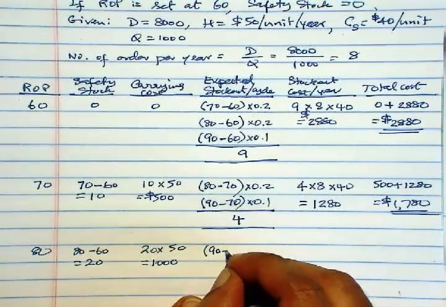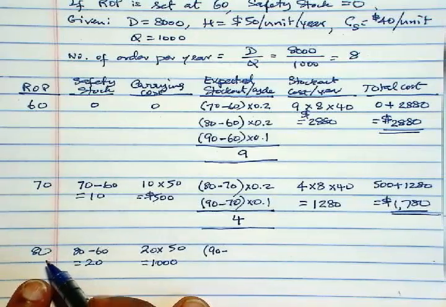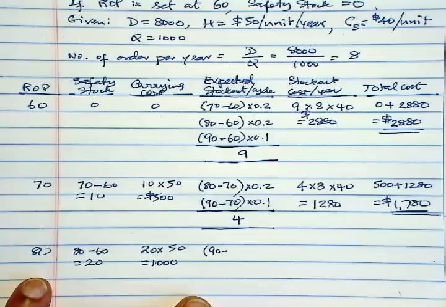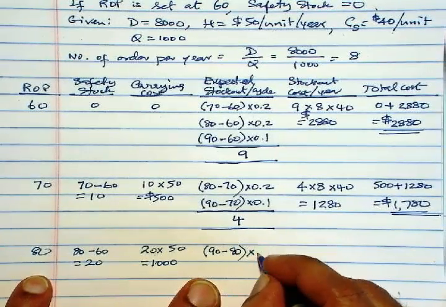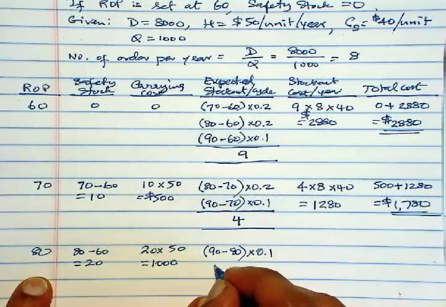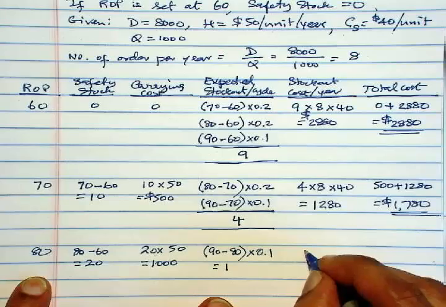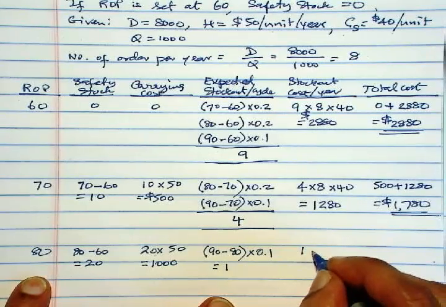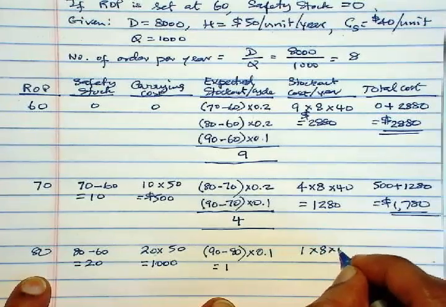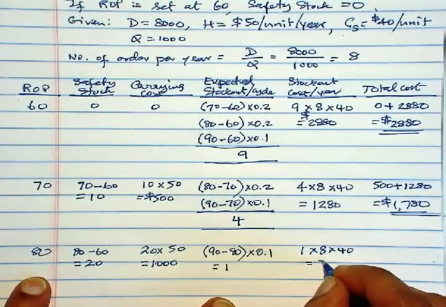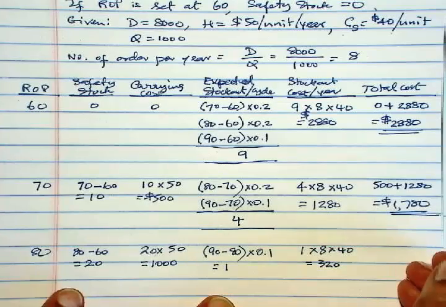So of this 90, 80 will be satisfied because the ROP is set at 80. So we have 80 in hand, so there will be only 10 units of stock out, and that probability is 0.1. So there will be 1 unit of expected stock out per cycle, 8 cycles a year, 40 will give you 320.